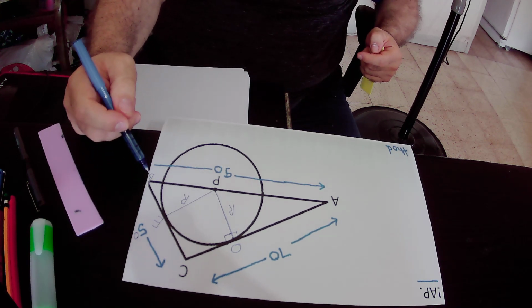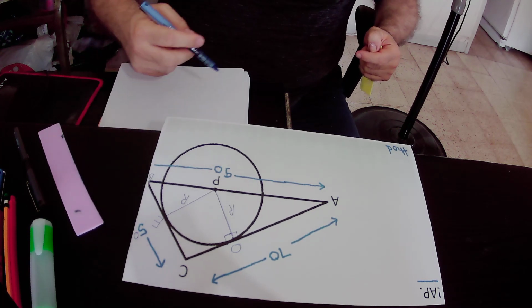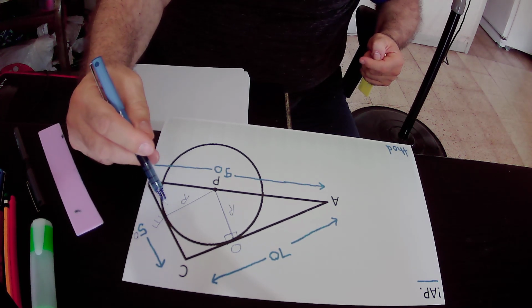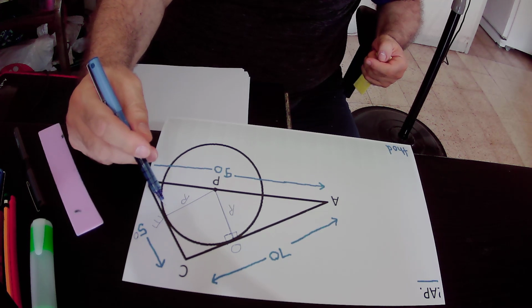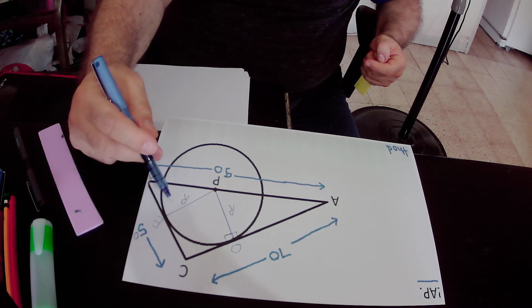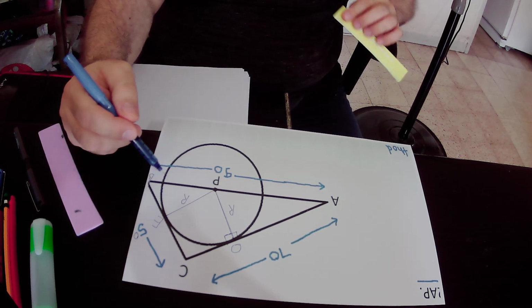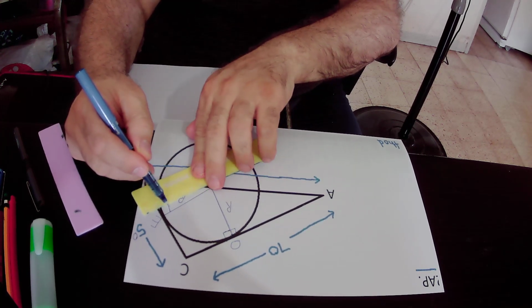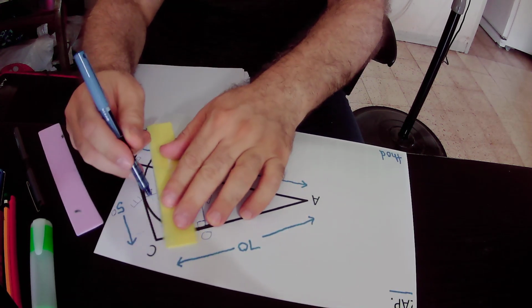Whenever you have a radius and a tangent to that radius, in the touching point those two lines are perpendicular to each other. For this reason, PEB is 90 degrees, and also PEC is 90 degrees.